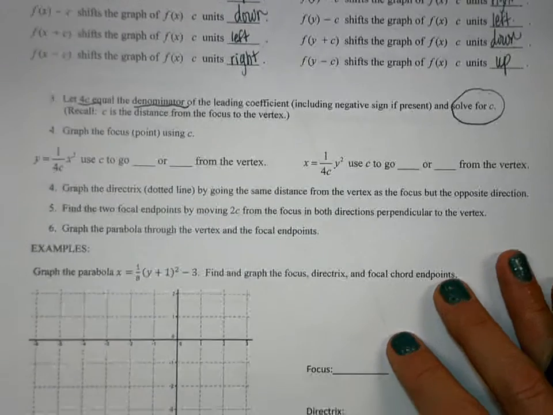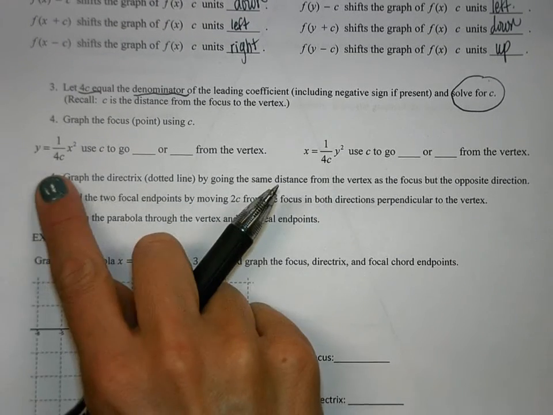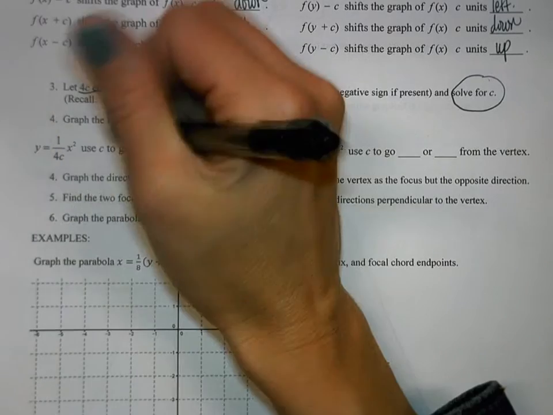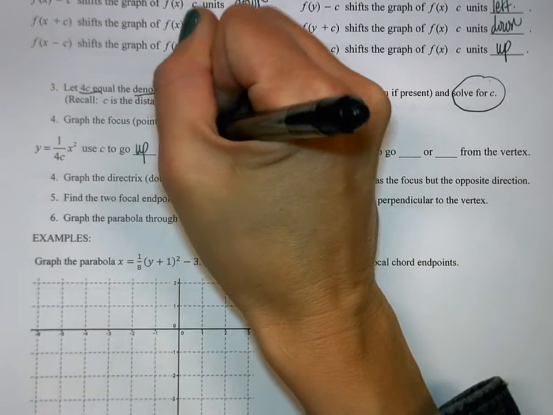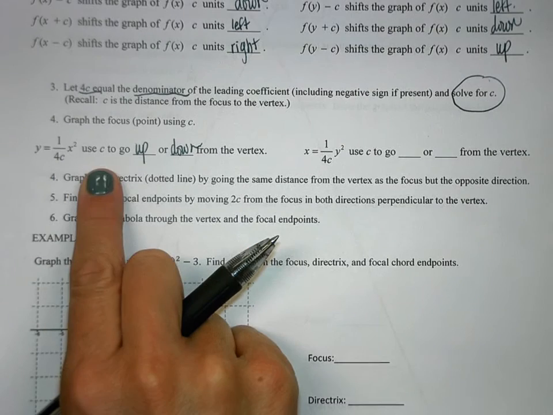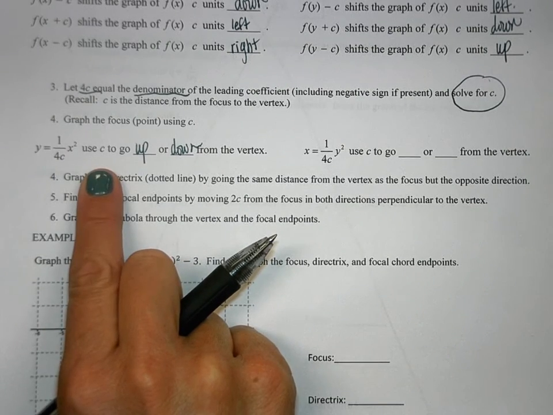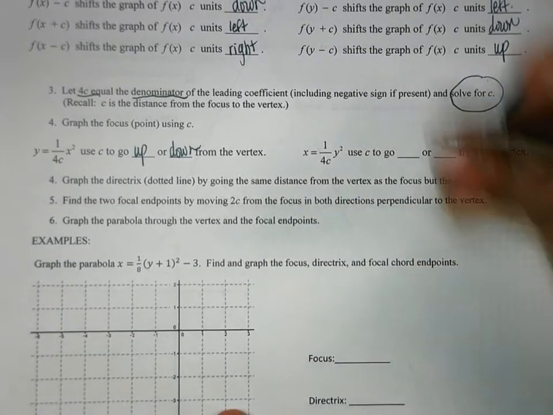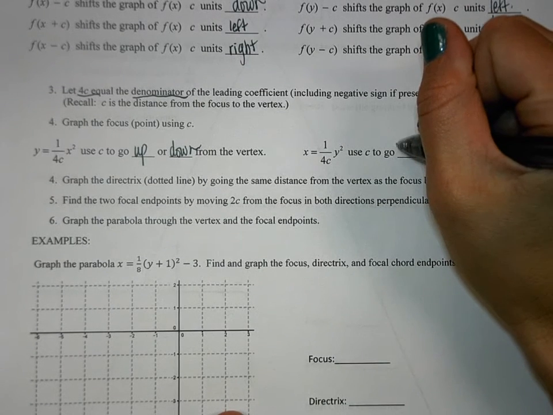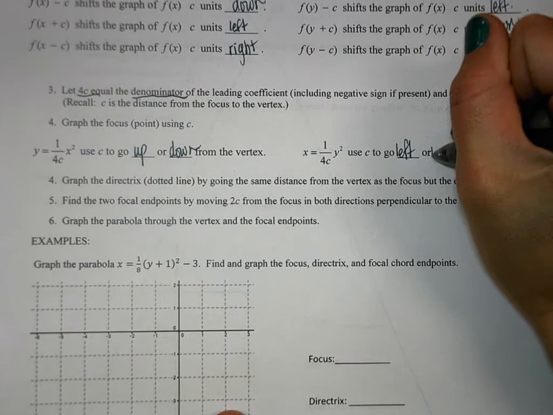Okay, so the next thing is just if you have 1 over 4C x squared, use C to go up or down. And that's when you have your y equals graph. You're using your C value to go up and down. And then if you have x equals, you're using your C value to go left or right.